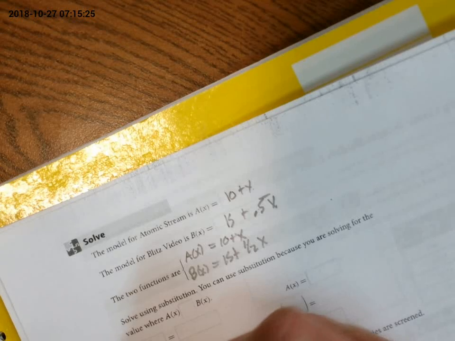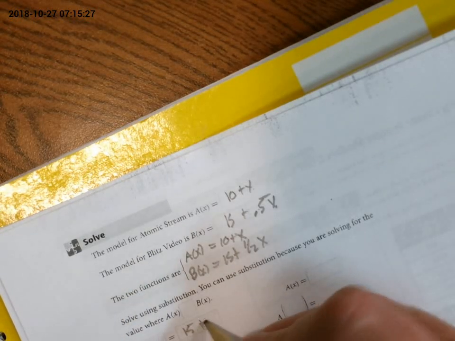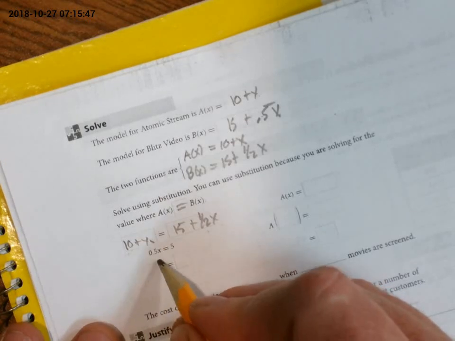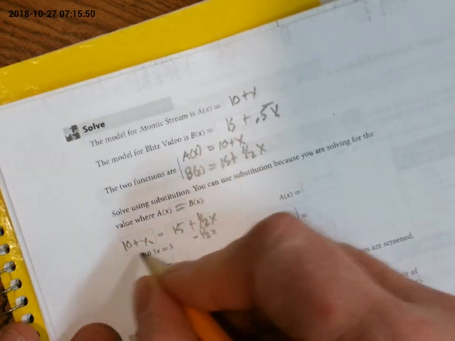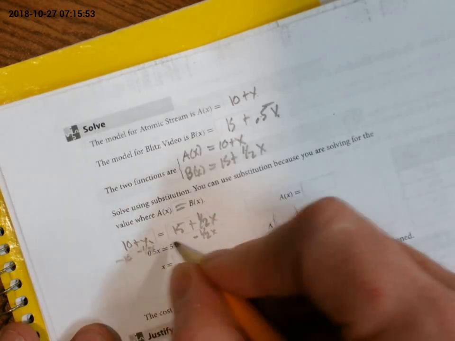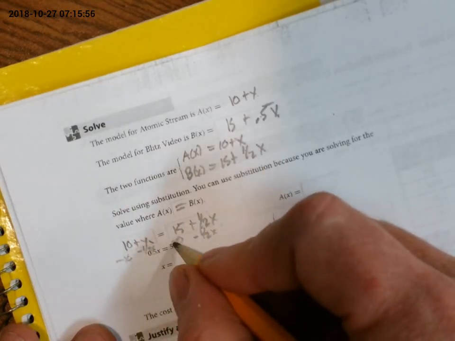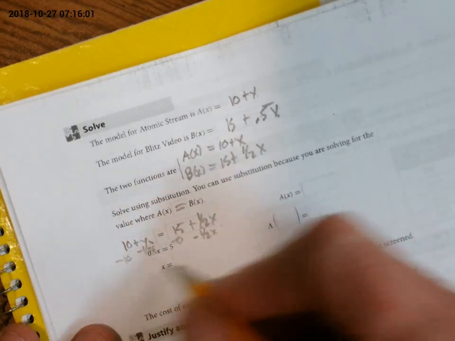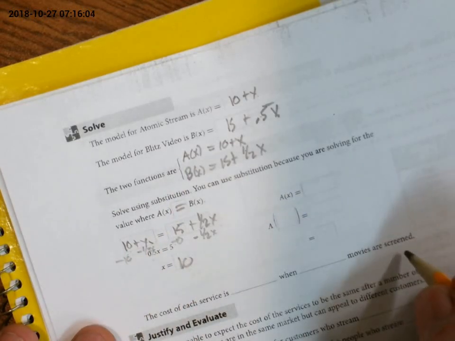So we set them equal to each other. 10 plus x equals 15 plus 1/2 x, all right? And if you subtract 10 from both sides, and then you subtract 1/2 x. Look how they solved it. They subtracted 1/2 x from here and got 1/2 x, so they went minus 1/2 x, minus 1/2 x, and minus 10 and minus 10. That brought the numbers over here, and the x is over here. And then if it's 1/2 x, you multiply both sides by 2, and you get x is 10.